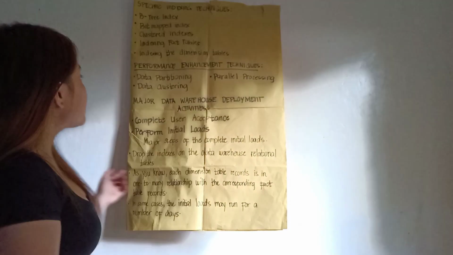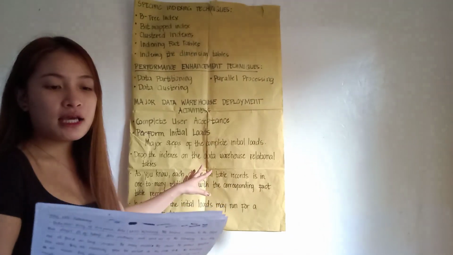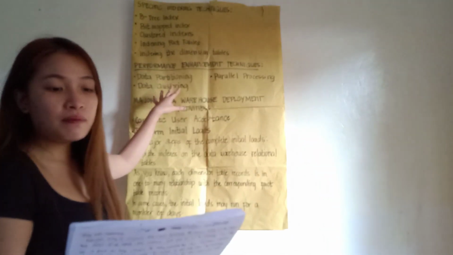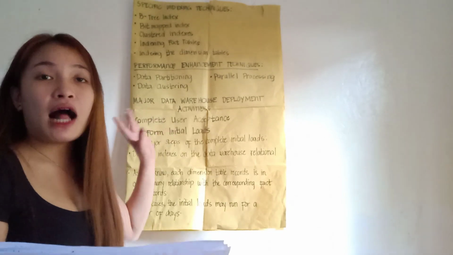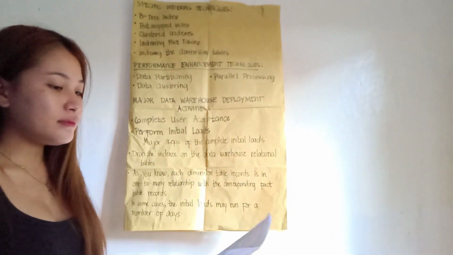The next is indexing fact tables. The primary key of the fact table consists of the primary keys of all the connected dimensions. And the last one is indexing the dimensional tables. The columns in the dimensional table that are used in the predicates of queries are indexed.